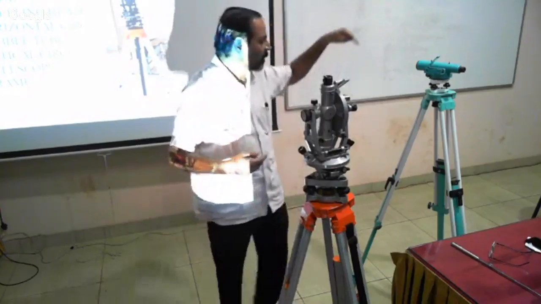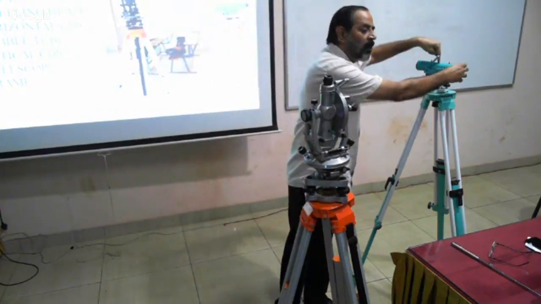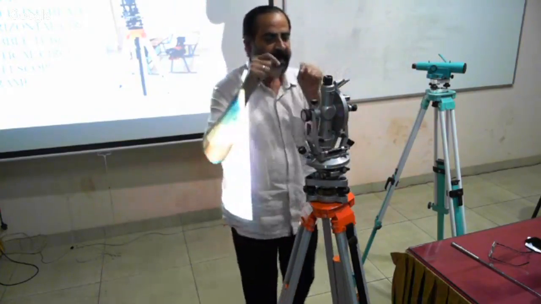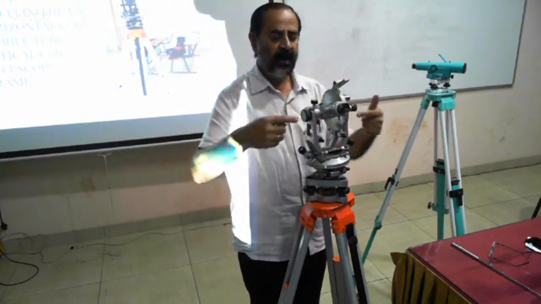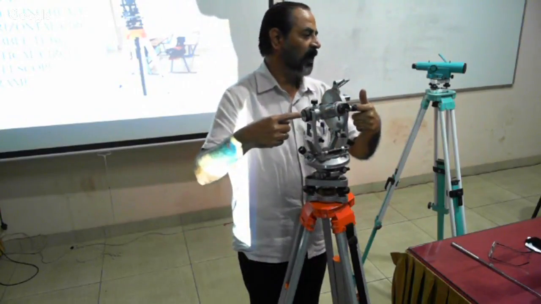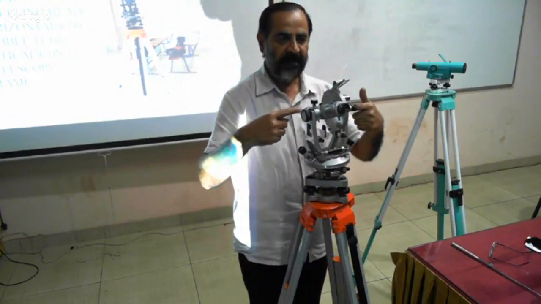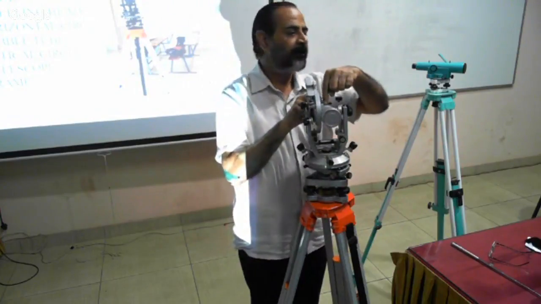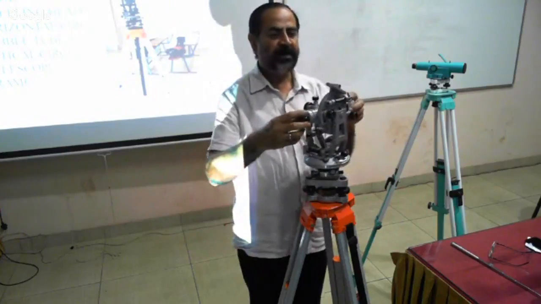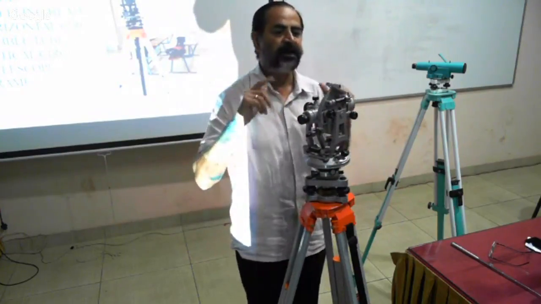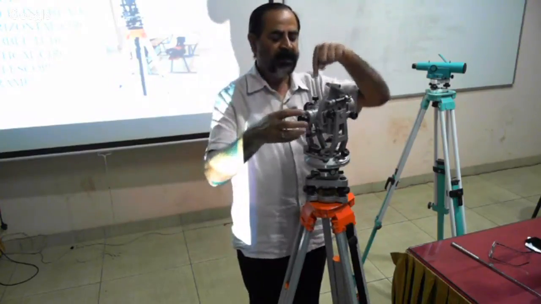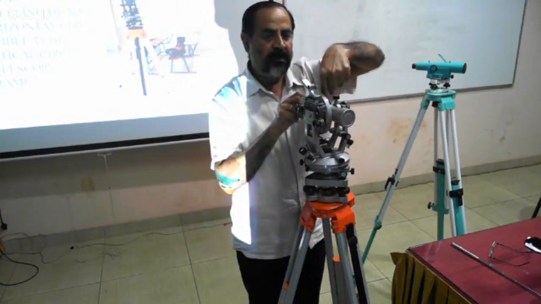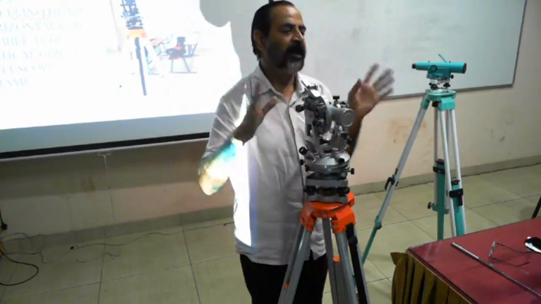Now here in this instrument, this can be rotated only through the Y axis, isn't it? Whereas in the theodolite, this can be rotated in the X axis also, that is the horizontal axis, and also in the vertical axis, isn't it? That is how this instrument has been fabricated. This machine has been made in such a way that the telescope can be rotated both in the vertical axis and also in the horizontal axis.